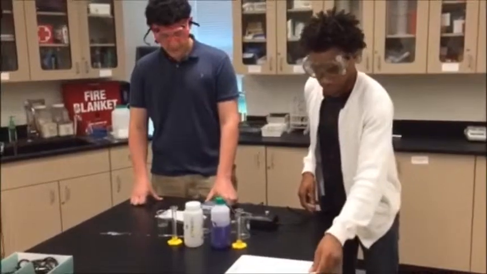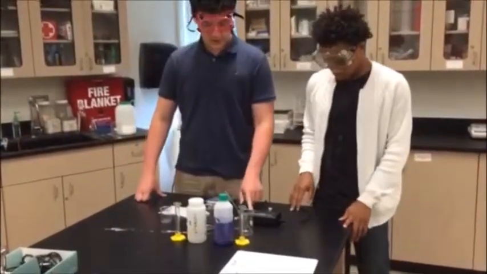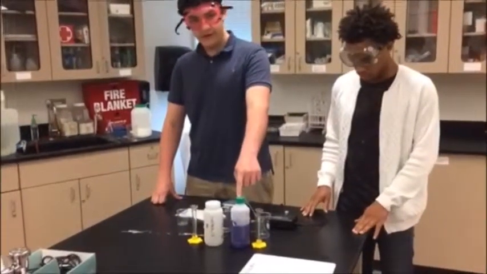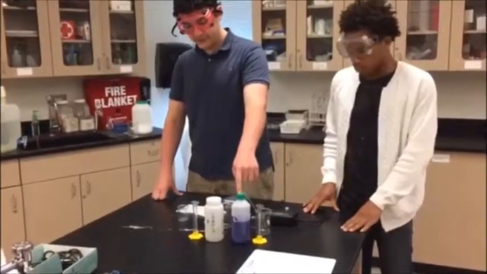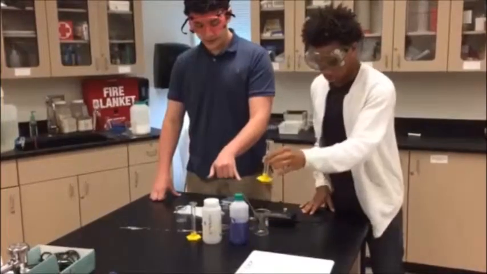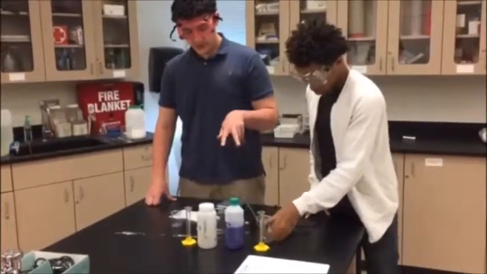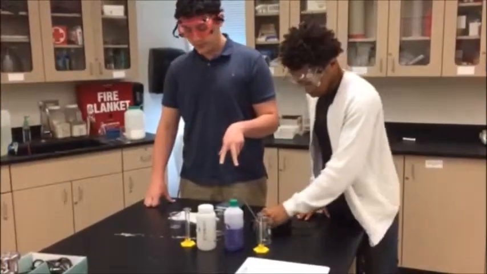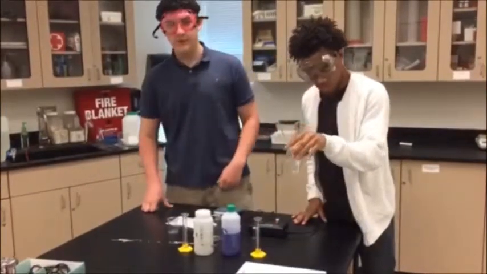And so what we need for this lab is a LabQuest, a SpectroVis, 2.5 × 10⁻⁵ molar crystal violet solution, 0.1 molar NaOH solution, two 10 milliliter graduated cylinders, 3 cuvettes, two 100 milliliter beakers, and then a 50 milliliter waste beaker.